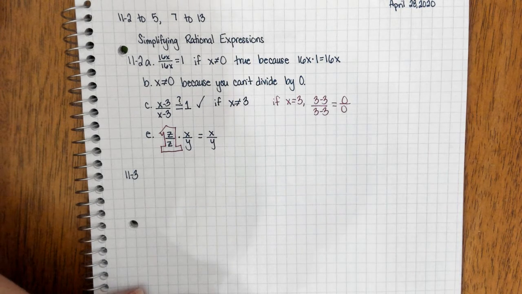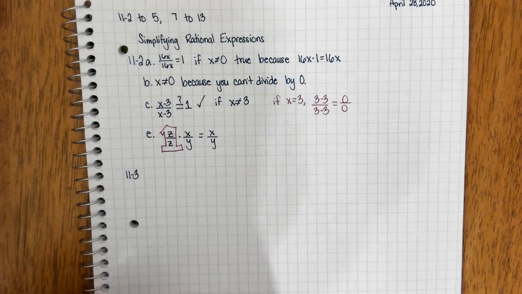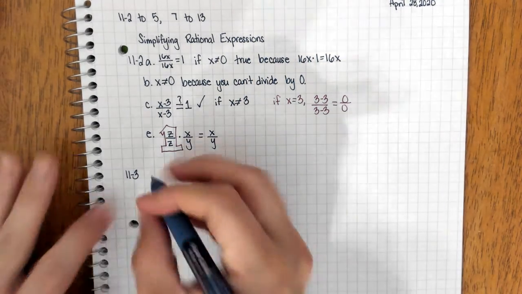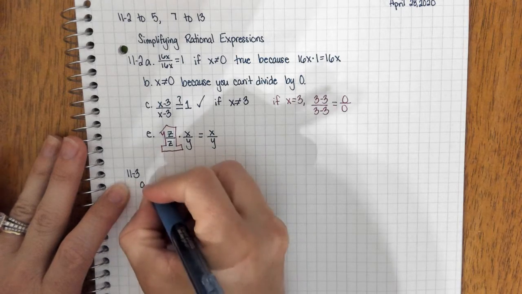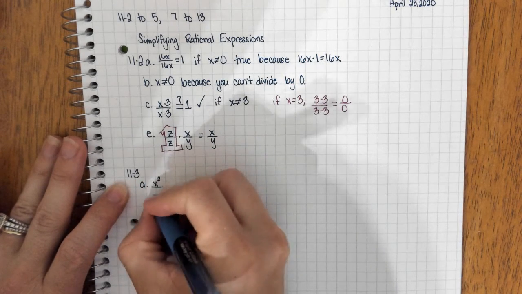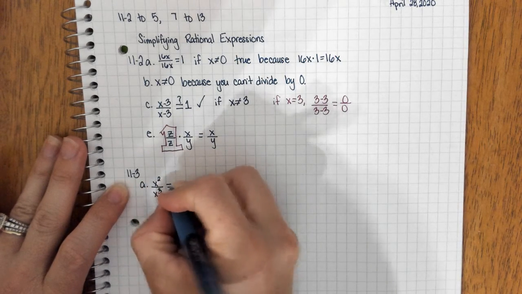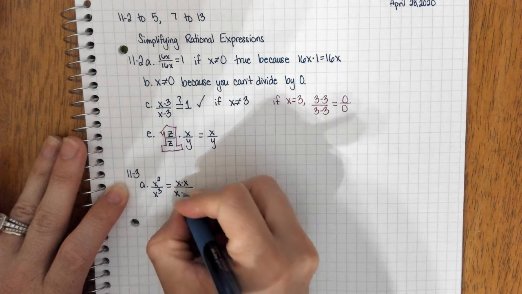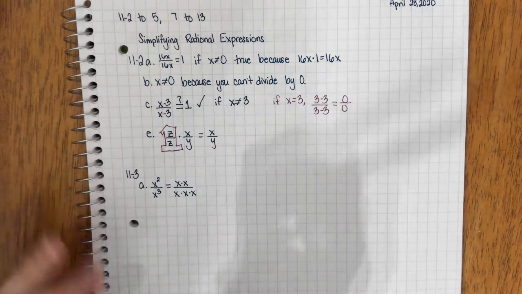Okay, so here we're going to simplify on number 3 and state any excluded values. There's 8 parts. So A, I might not do all 8 parts, is x squared divided by x cubed. X squared is x times x. X cubed is x times x times x.